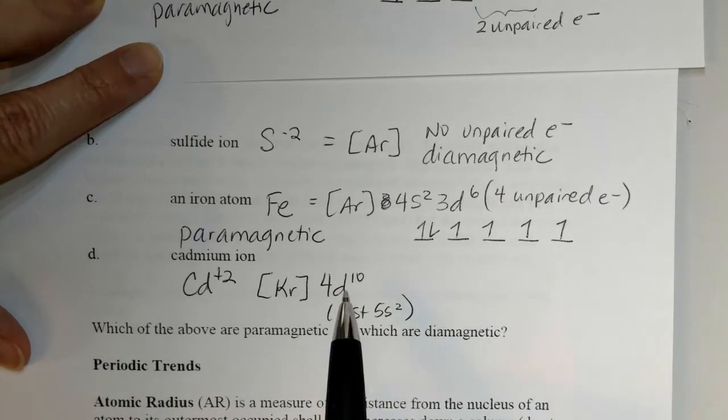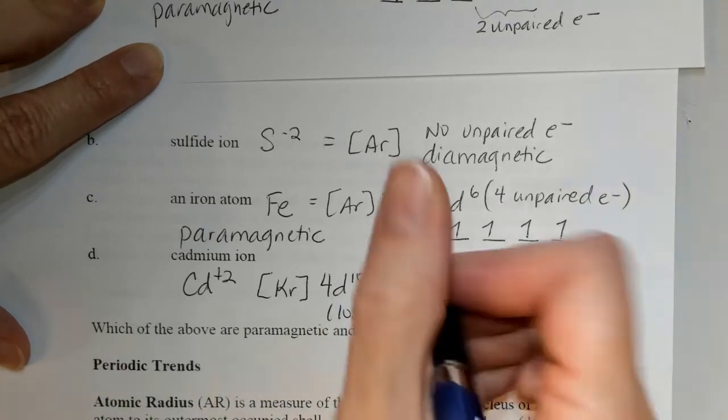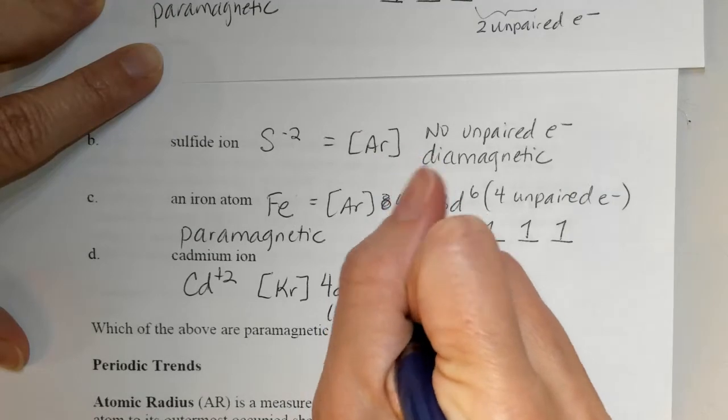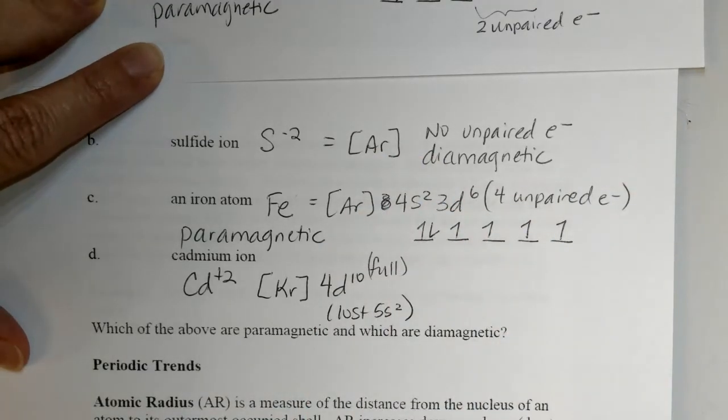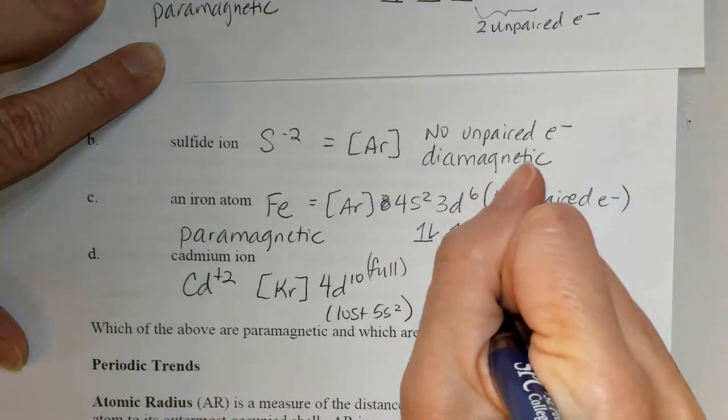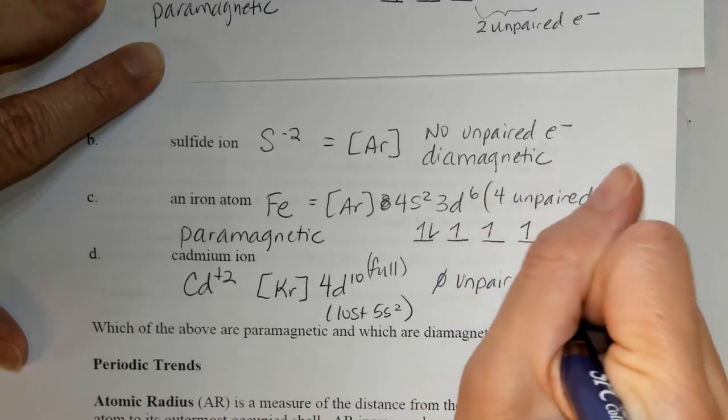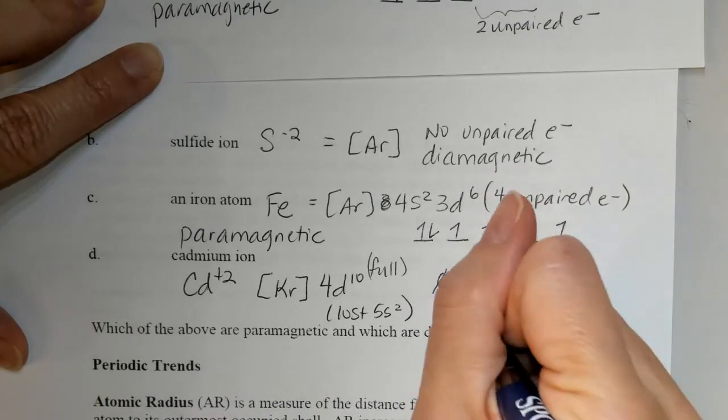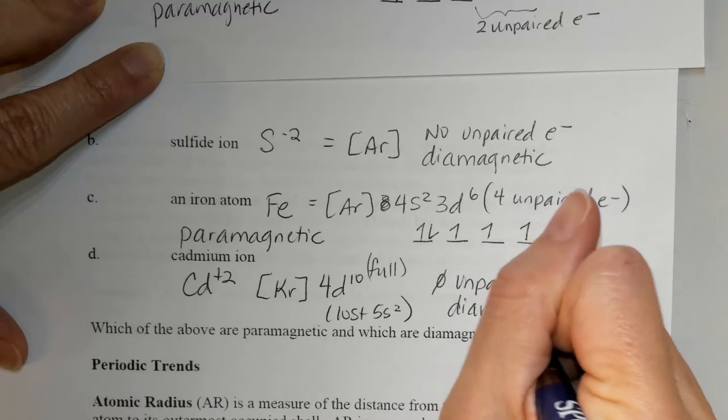And so what we know is that if it's a d10, right, that's full. So that means every electron will be paired. So there won't be any unpaired electrons, so no unpaired electrons. And so again, the term here would be diamagnetic.